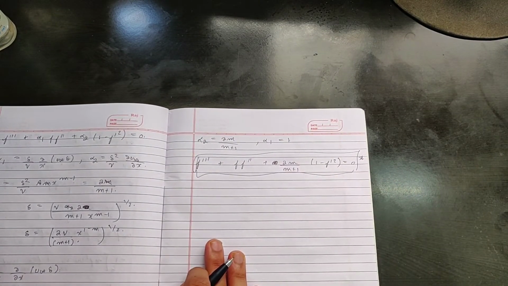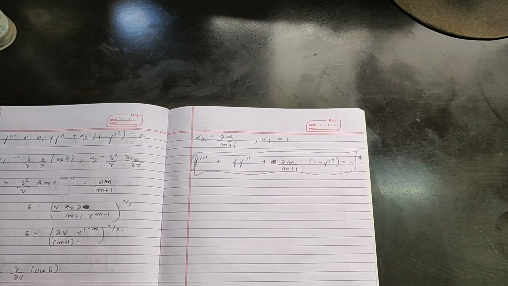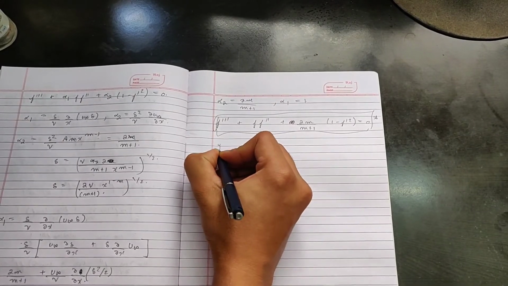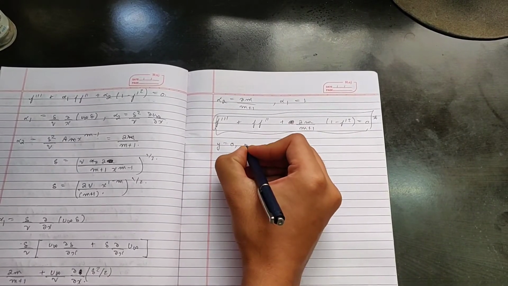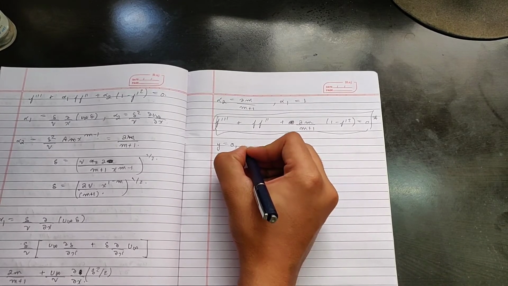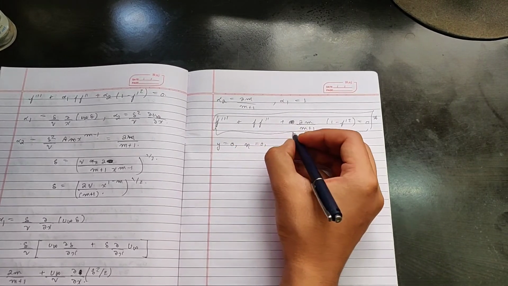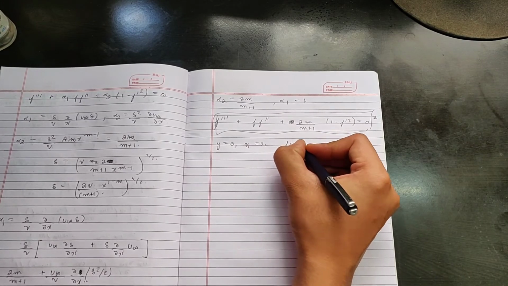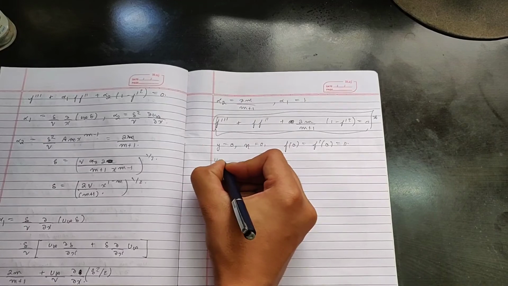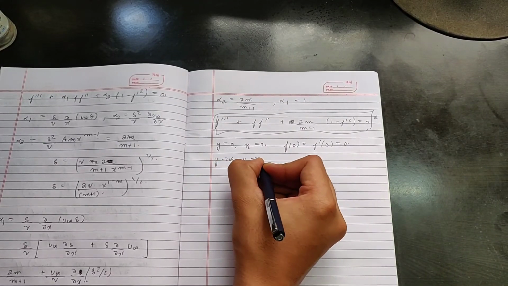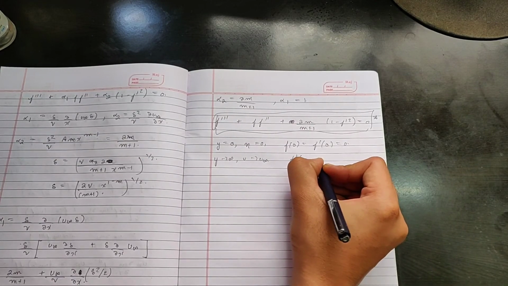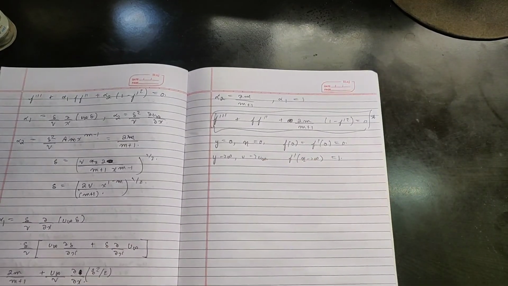So now for the boundary conditions, at y equal to 0, we have eta equal to 0. So we have f of 0 equal to f dash 0 equal to 0, and as y tends to infinity, we will have u tending to u infinity. So this will give us f dash of eta tending to infinity as 1. So this is done.